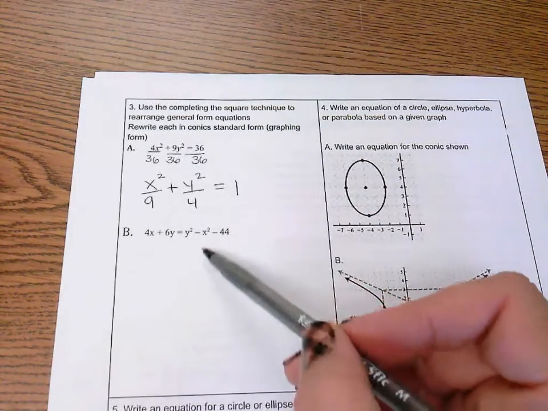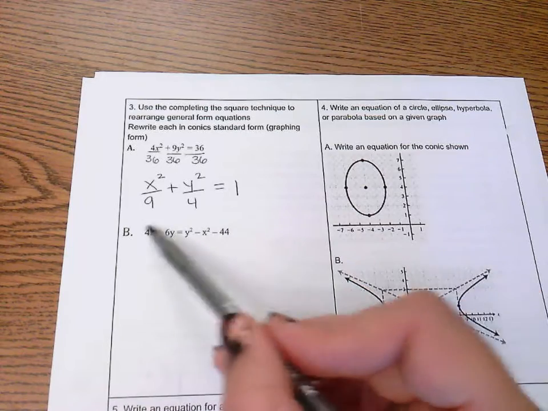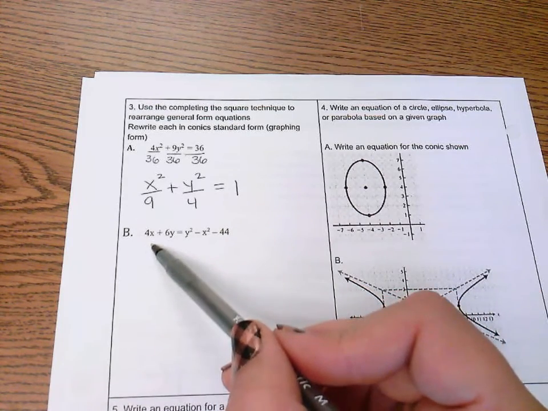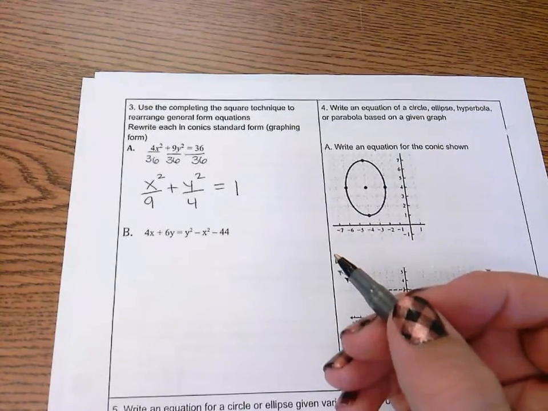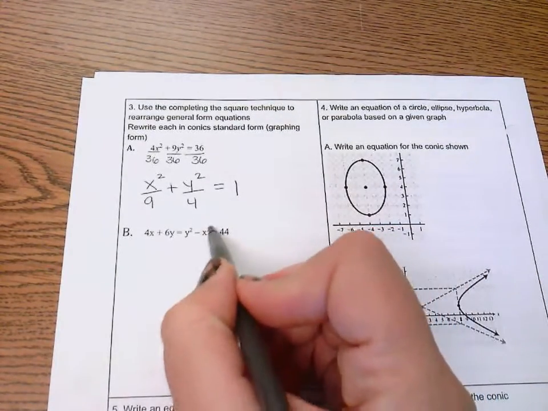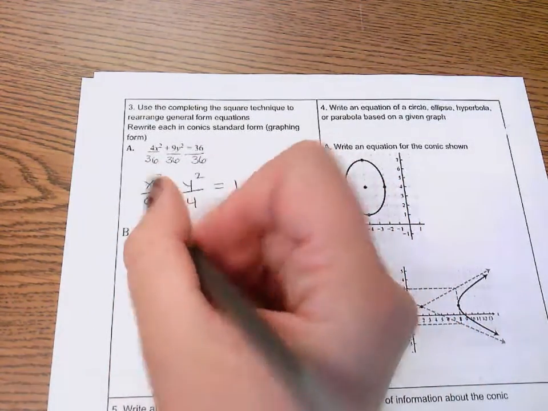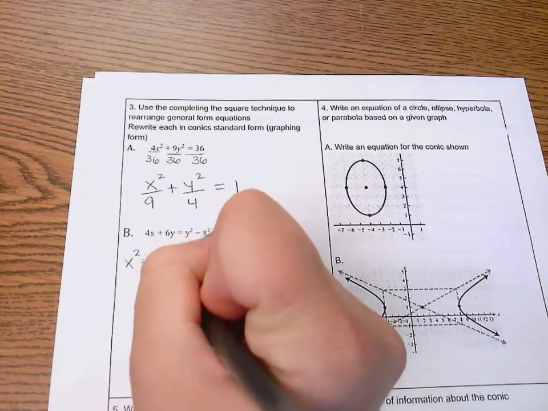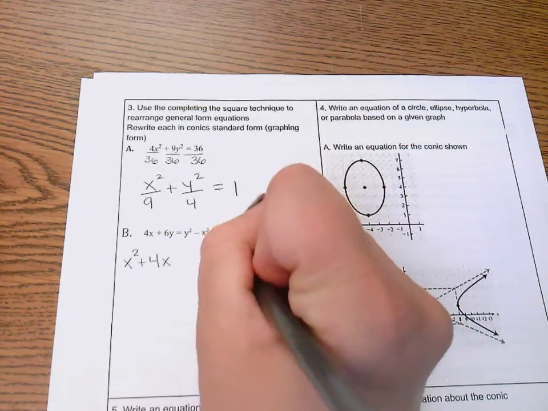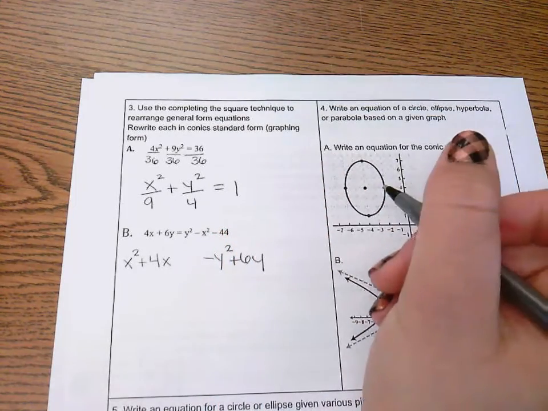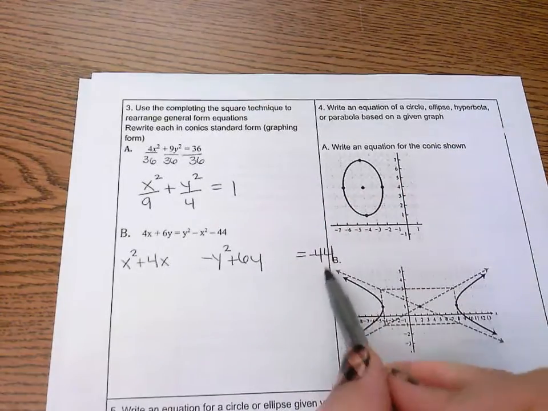All right, in B, I've got a bunch of x squareds and y squareds over here, a bunch of xy terms over here. I think I'm just going to subtract everything to the left-hand side of the equation. So I would be adding x squared, I'm going to put it in order here: add x squared, add 4x, and then subtract y squared to the other side, add 6y, and then I'm going to leave the -44 on this side of the equation.